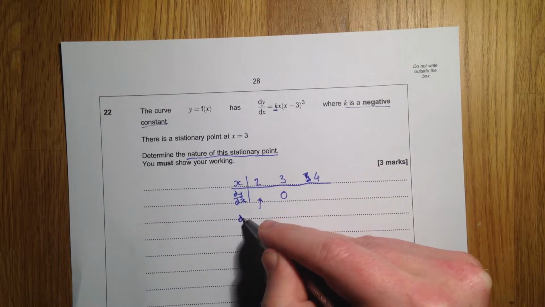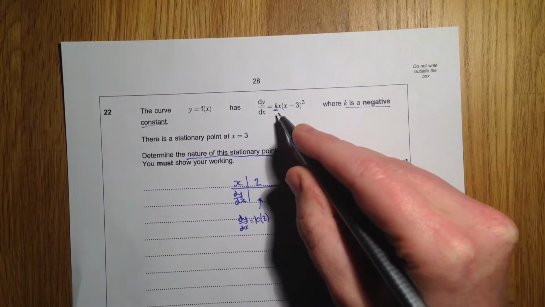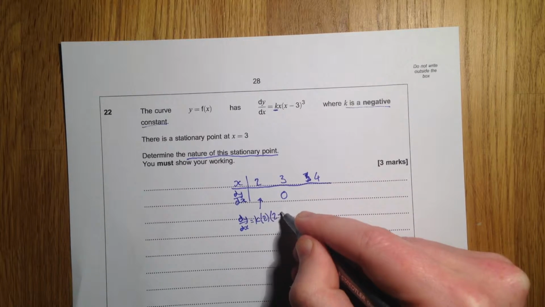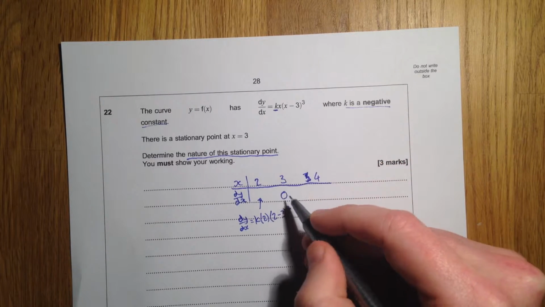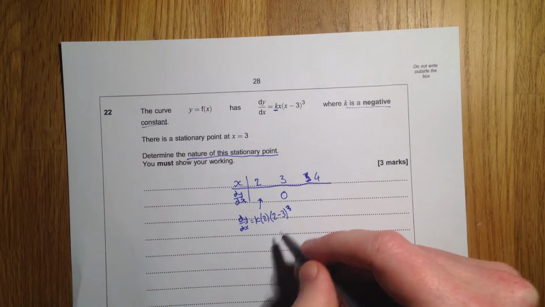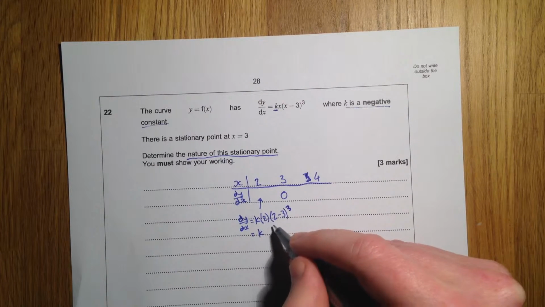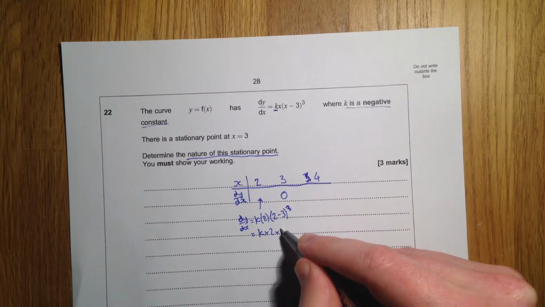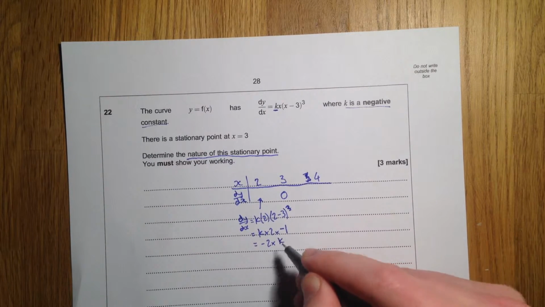then we get dy/dx equals, right, we don't know what k is, but we know what x is, so we put in x is 2, and then we put in 2 take away 3 squared, so we replace the x with 2 as well. It's cubed, sorry, but that comes out as 2 take away 3 there. So what we can work out is that it's k times 2 times negative 1 cubed. Now negative 1 cubed is negative 1, so that will be negative 2 times whatever k is.